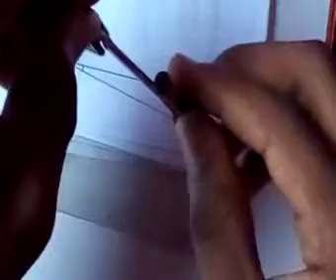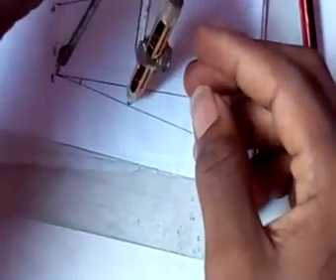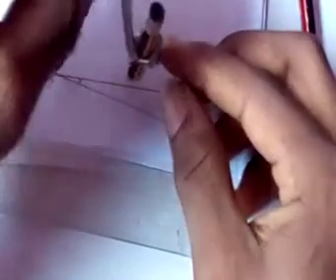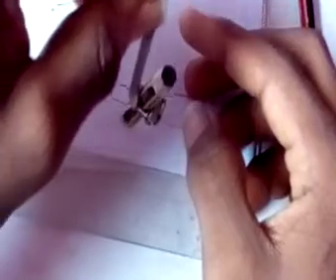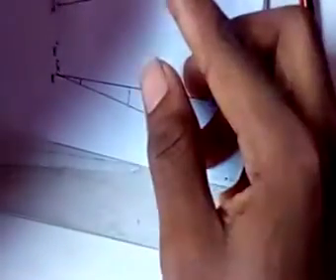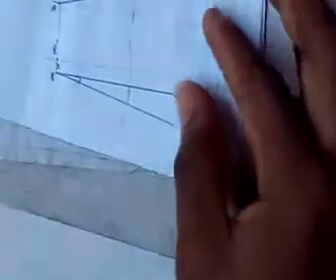So basically this is the procedure. I'll need to copy this angle. I'll just open my compass with sufficient radius and cut from the bottom of the line to the top, from here to here. Or you just need to cut an arc anyway, not necessarily bottom to top. Just cut an arc. So this is the procedure for copying an angle. With the same radius, I'll also come here and cut an arc upwards.